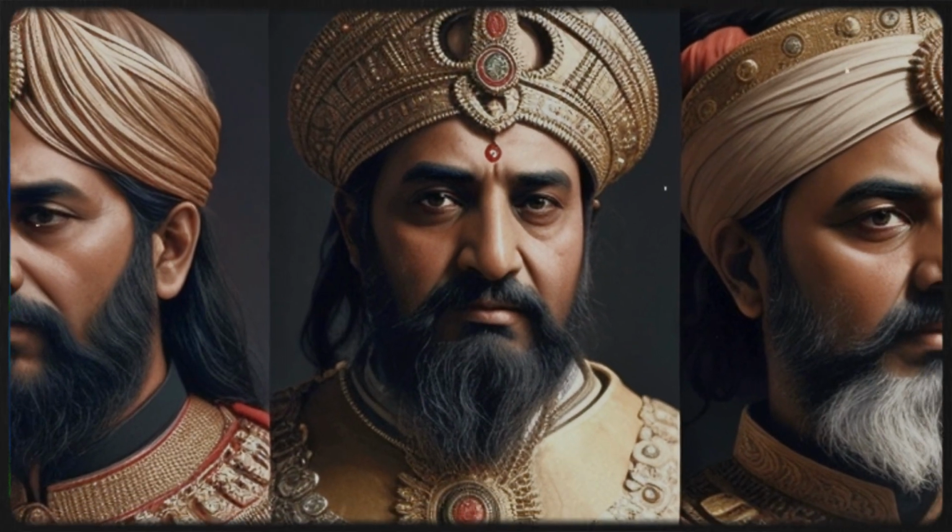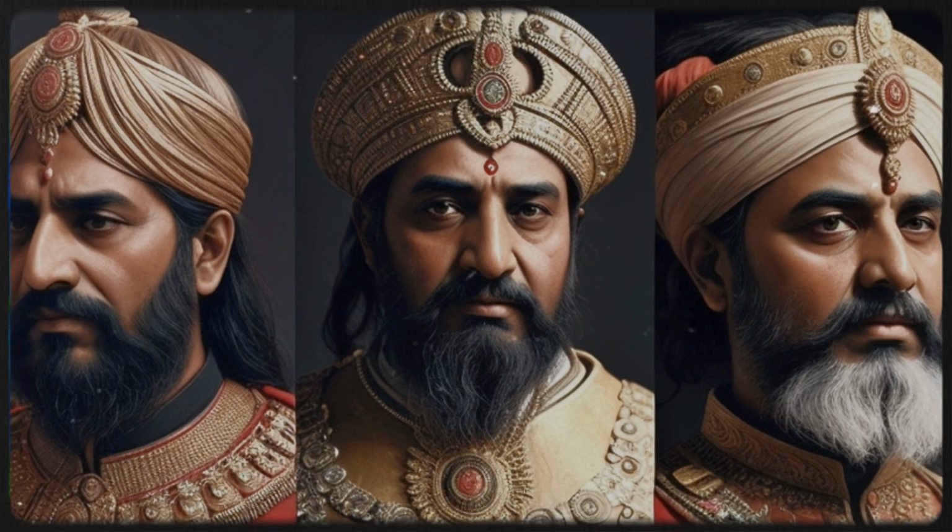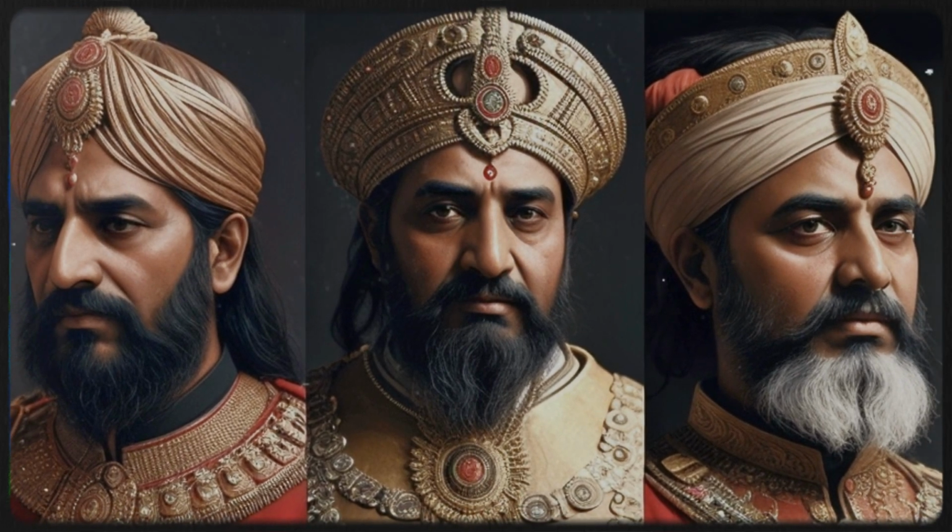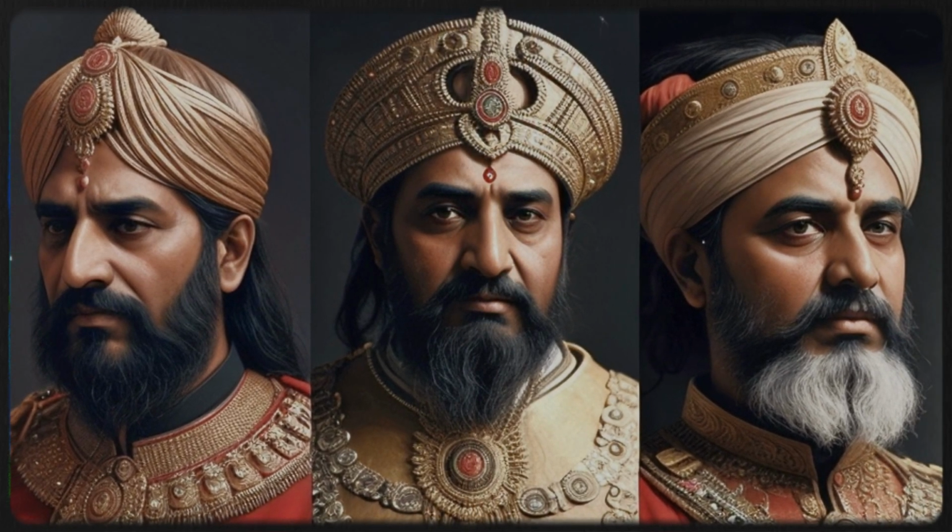In the annals of time, India stood witness to millennia of struggles, a tapestry woven with threads of invasions and conflicts that shaped the destiny of the subcontinent.